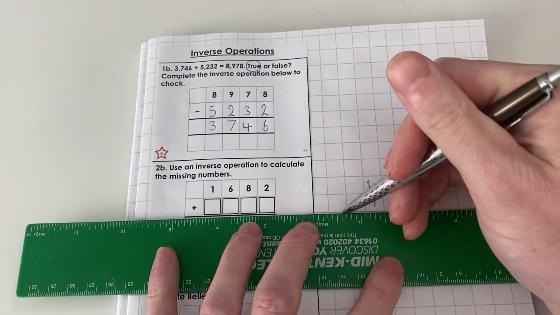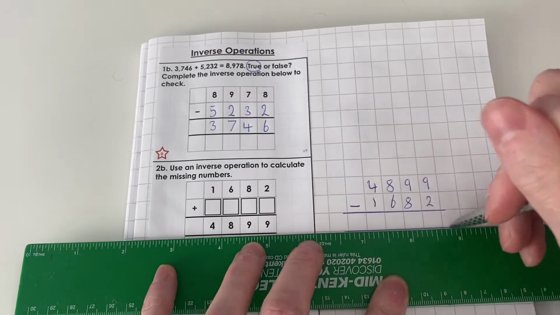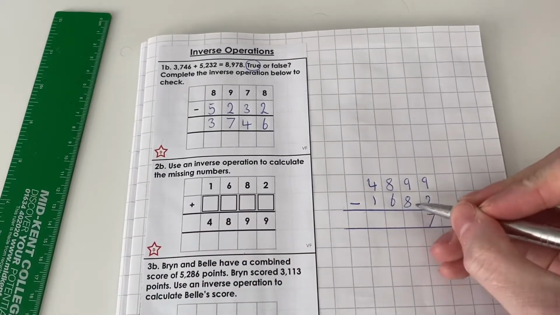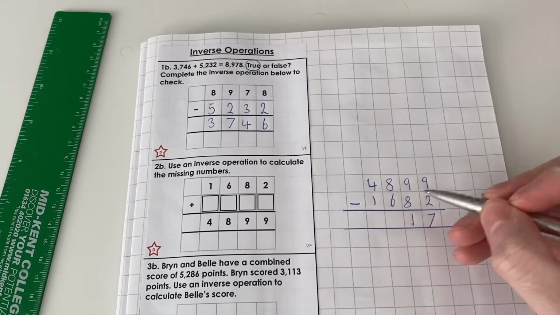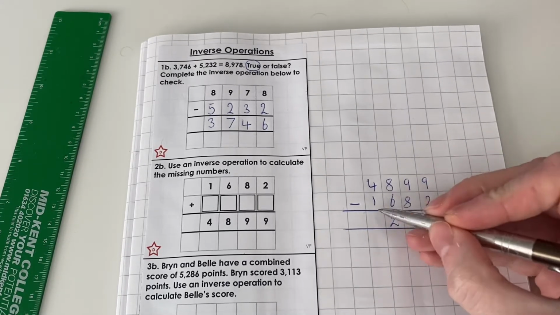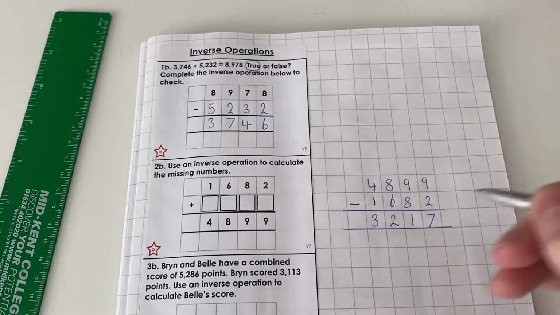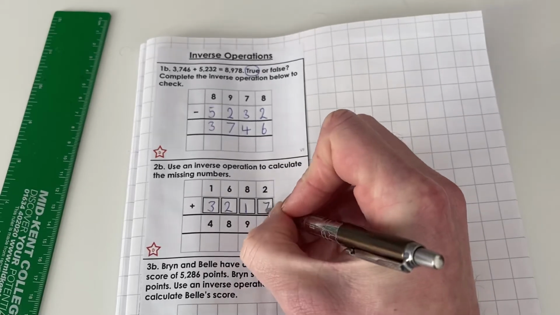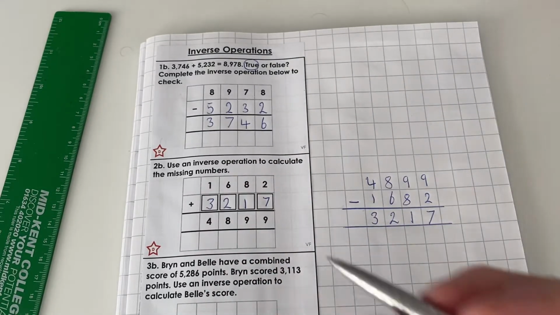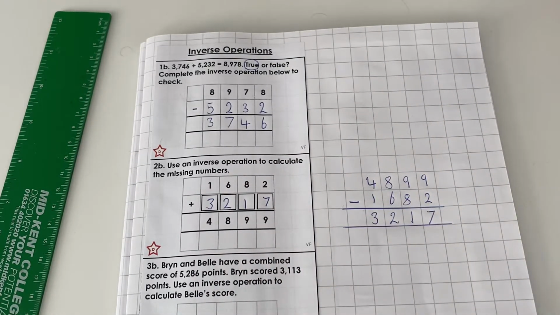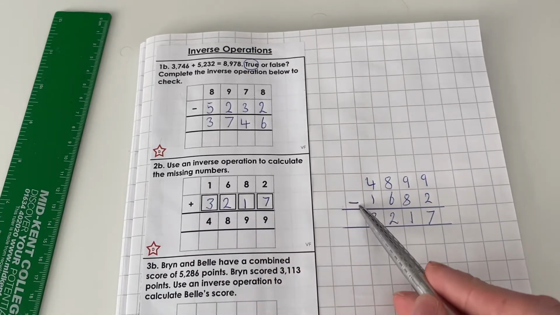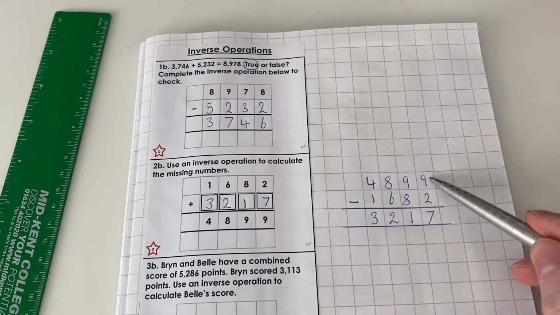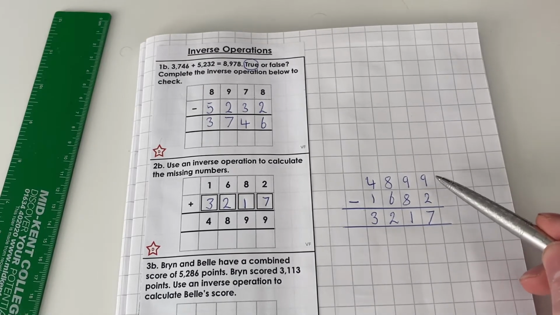So we're going to just draw our lines here and answer our question. 9 take away 2 equals 7. 9 take away 8 equals 1. 8 take away 6 equals 2. 4 take away 1 equals 3. So our answer is 3,217. Quite a simple question to answer, but you just got to make sure you're doing the right calculation. So we know it's subtraction, and that we put the number in the right place. We know the biggest number always goes at the top of our calculation.